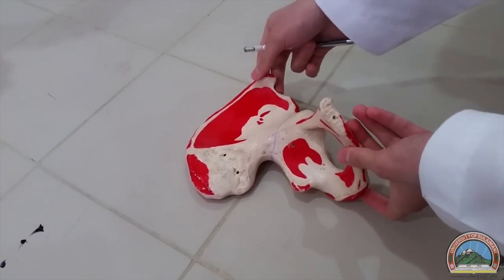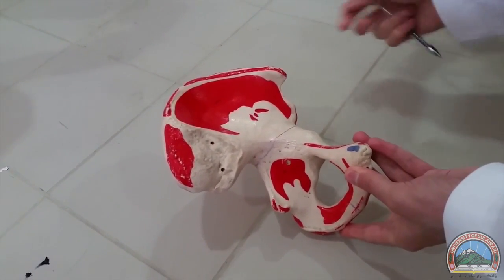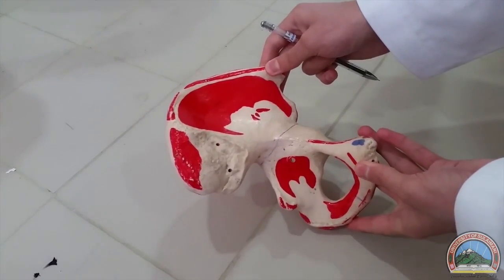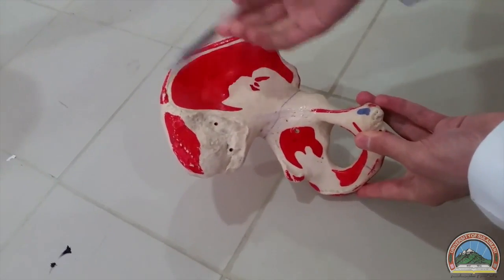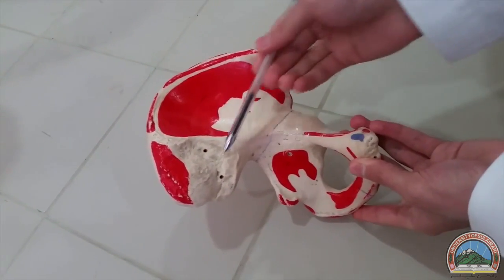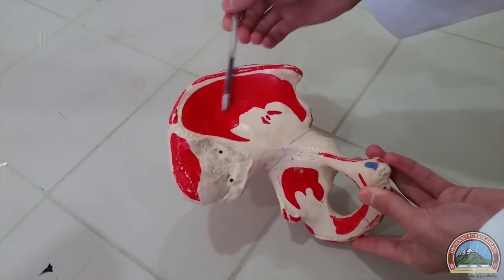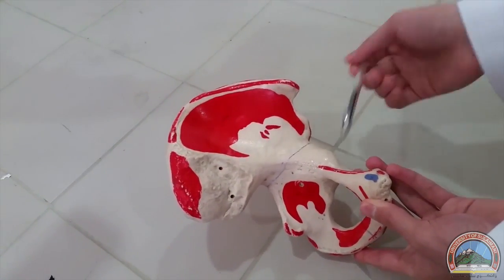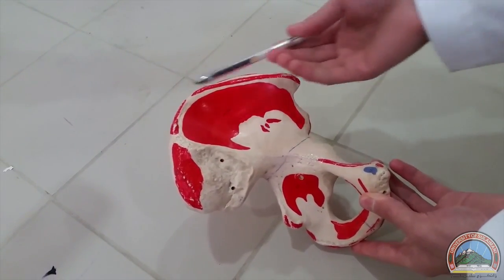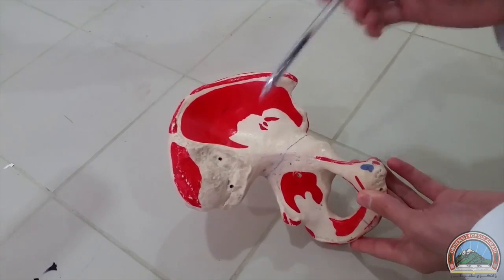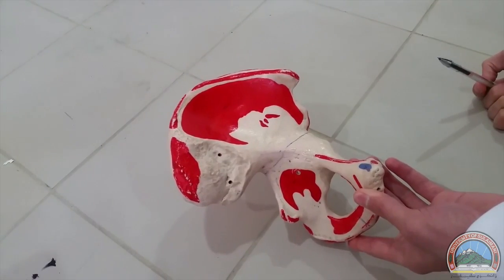Today we're gonna talk about the hip bone, its parts, surfaces, muscle attachments, and nerve supply. This is the internal surface of the left hip bone. So how do we know it's internal? We see the articular surface, the iliac fossa, the iliopectineal line. So this is internal. The notches are medial, so this is the left hip bone.